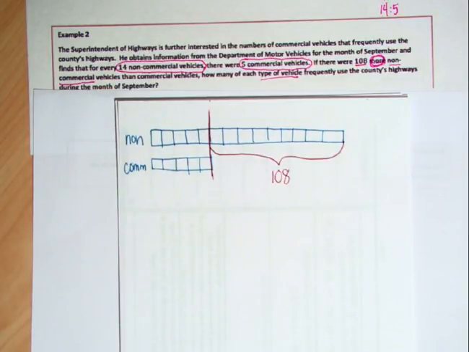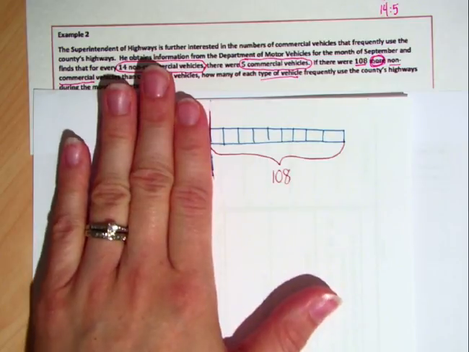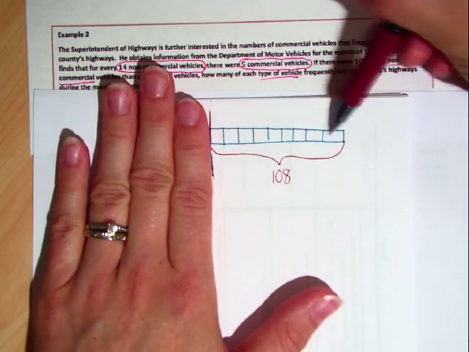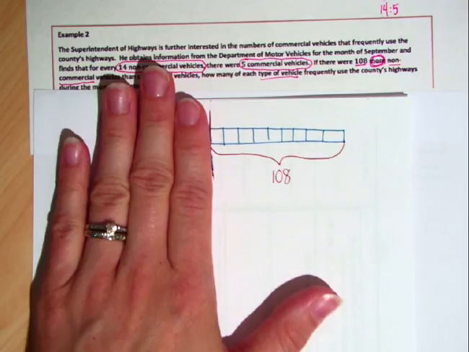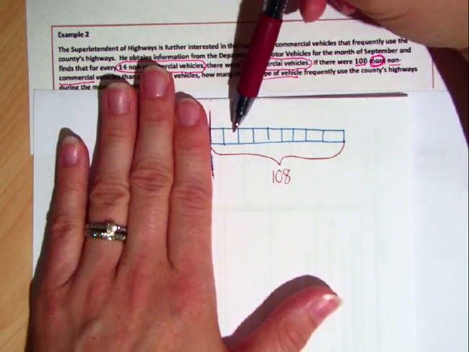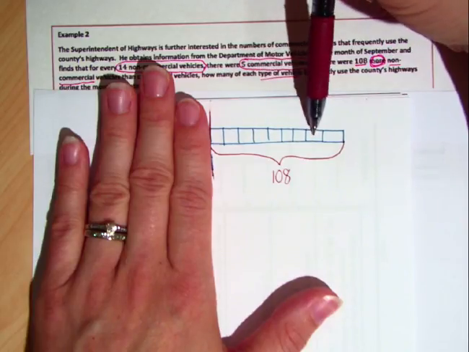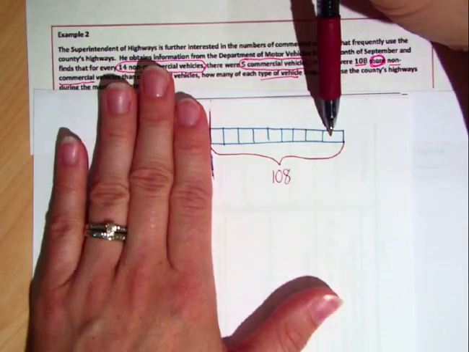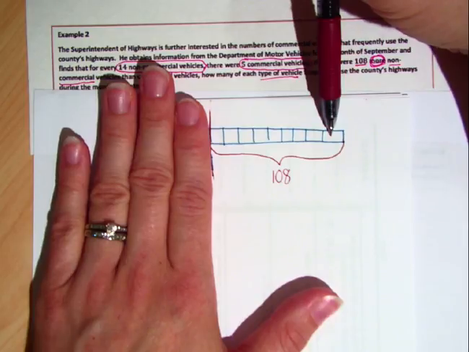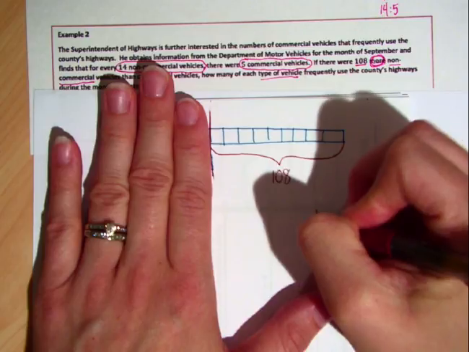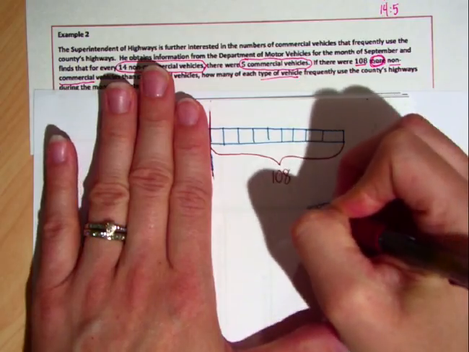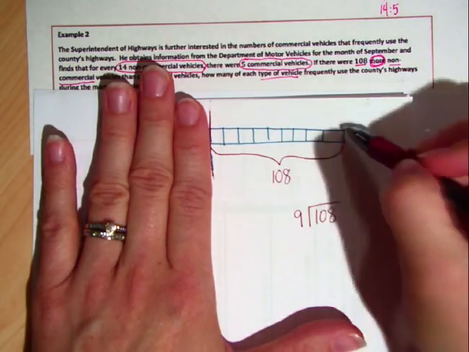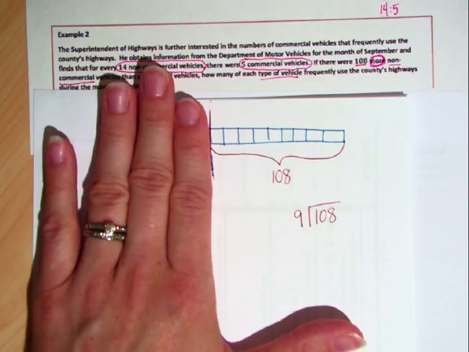Okay, now we're going to use the same method we did on the last problem. We know, let's just cover that up right here. We know that these boxes, we have 108 things we need to place evenly into each box. Well, if we count our boxes, 1, 2, 3, 4, 5, 6, 7, 8, 9, we know that there are 108 things that needed to be divided into 9 boxes. So I'm going to take 108, I'm going to divide it by 9 boxes, and I'm going to put an equal amount in each box.